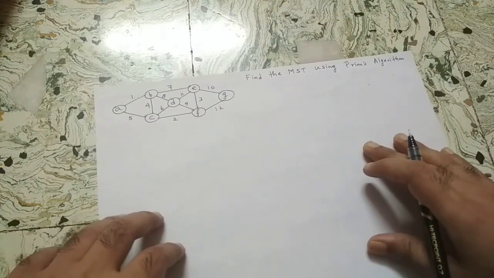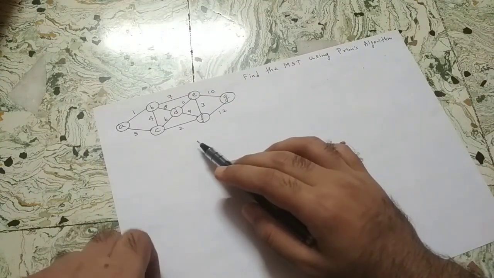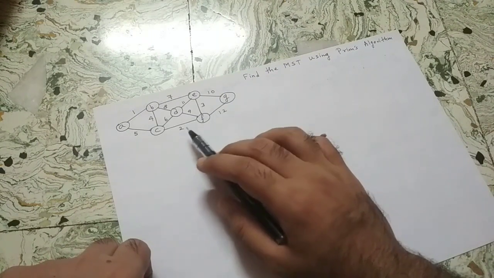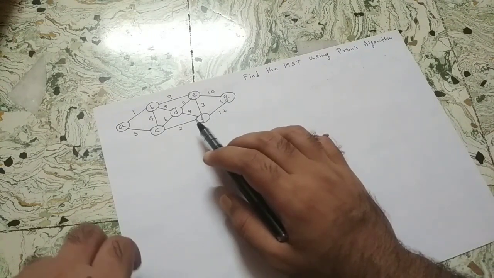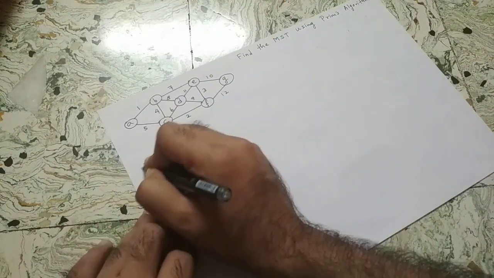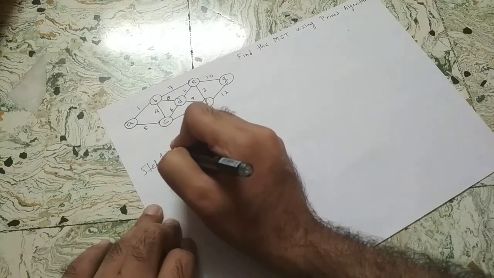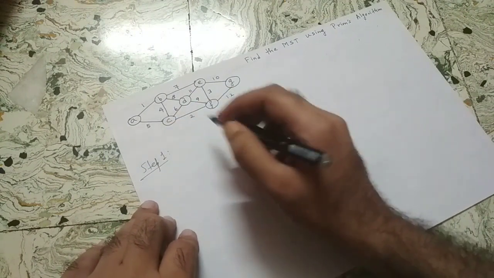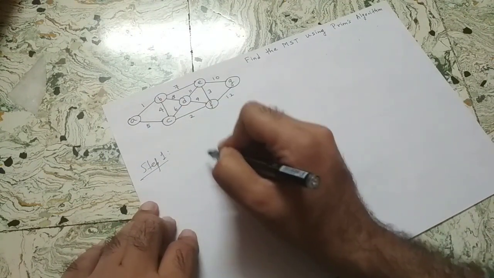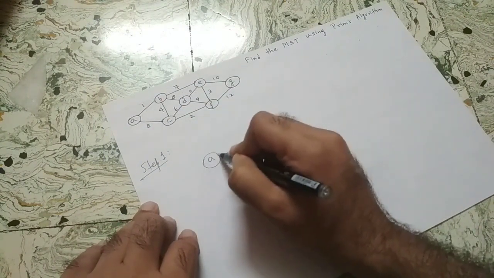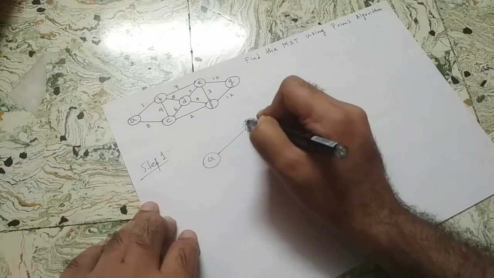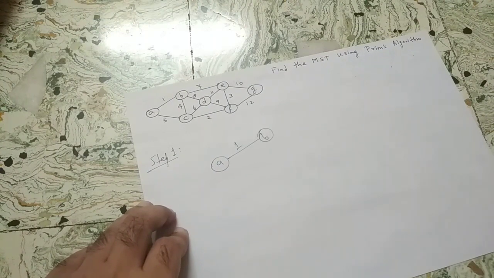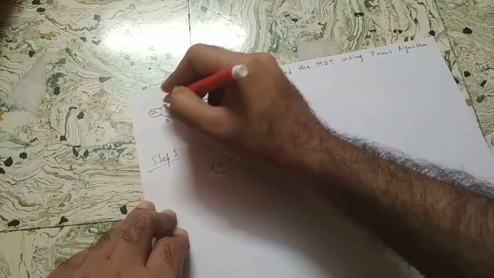Okay, let's continue. Now here, we have been given a graph, and we have to find the minimum spanning tree using Prim's algorithm. Again, we'll show every step. So at step 1, Prim's algorithm involves starting with the edge having the least weight. So that is this edge. I'll consider this edge connecting A and B, and it has a weight of 1. Okay, so this part is done. This edge has been considered.